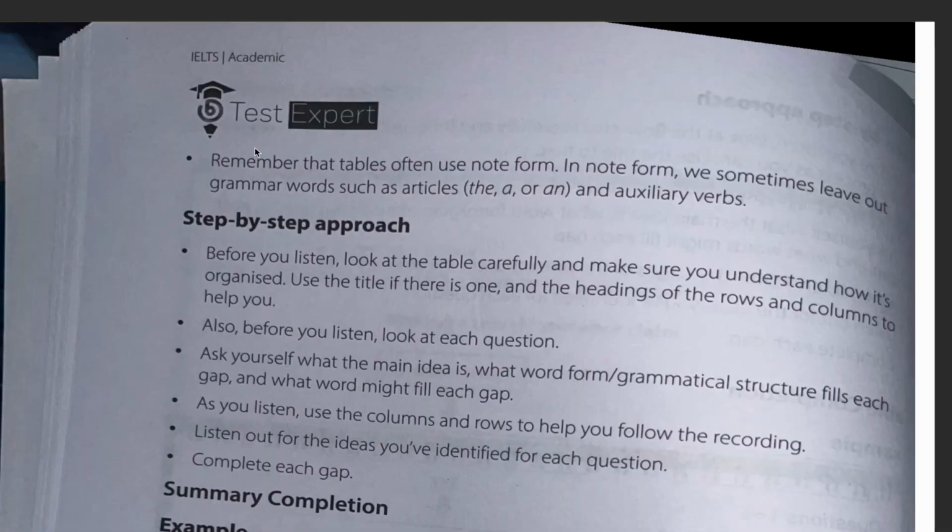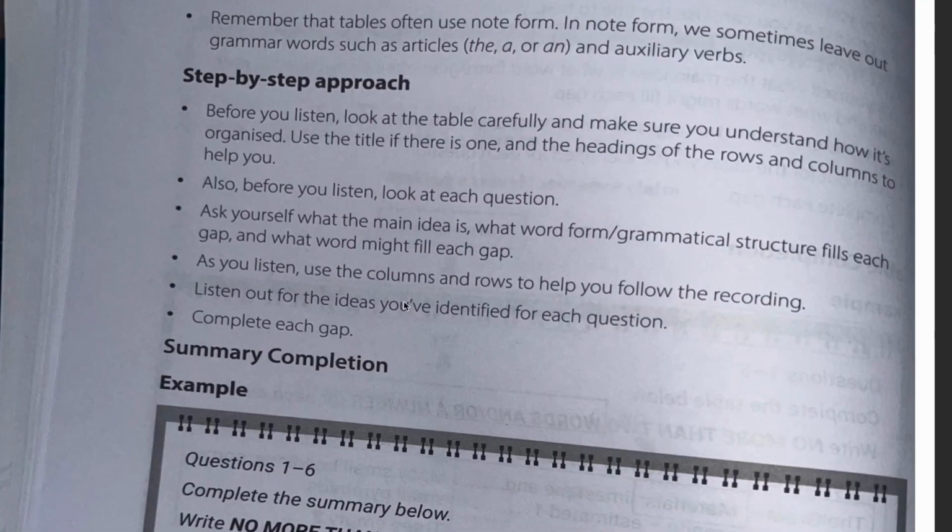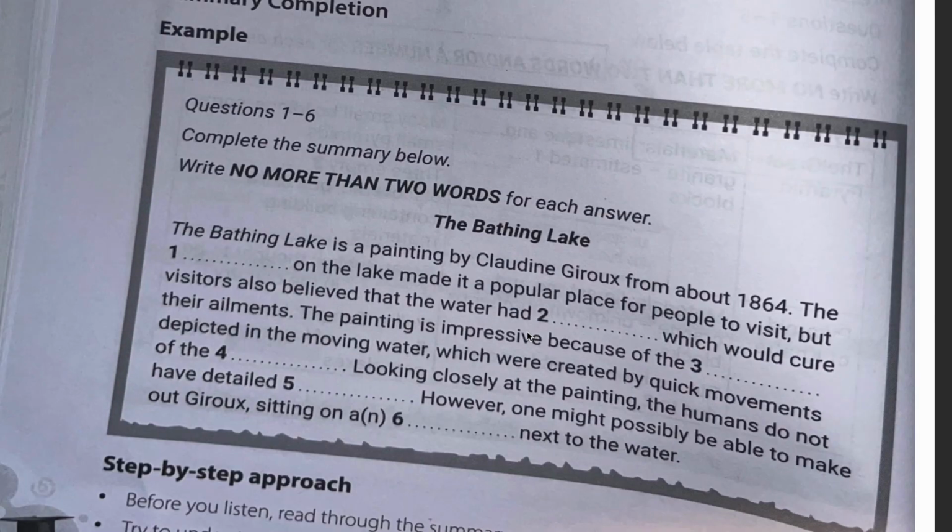Moving on, remember that tables often use note form. Now you know what note forms are. They leave out the articles and they leave out the auxiliary verbs. Step by step approach: look at the table before you start, look at the question, and ask yourself what is the main idea of the passage which they have just read, and then complete it.